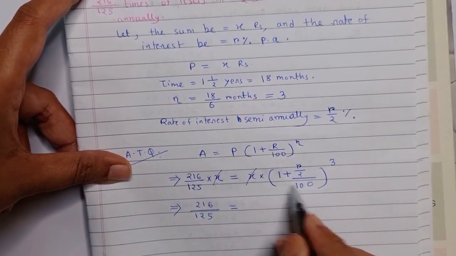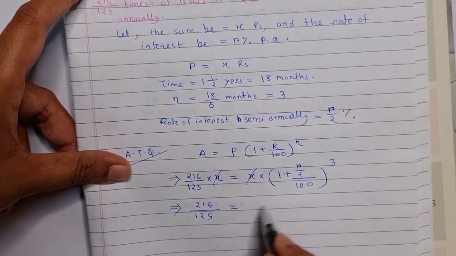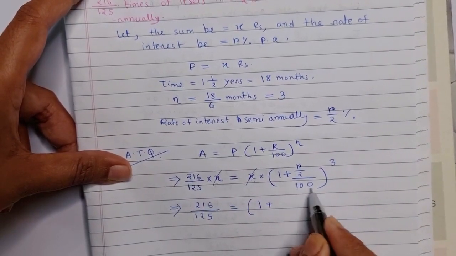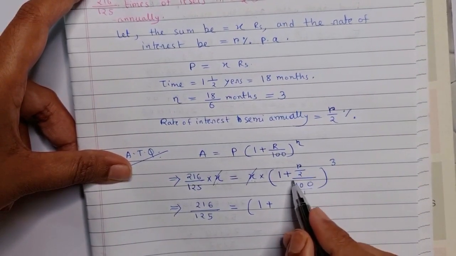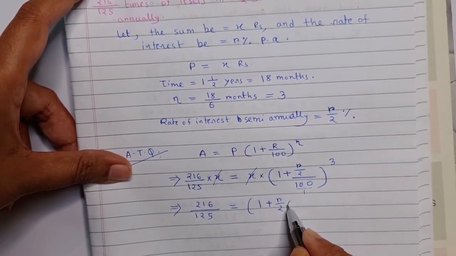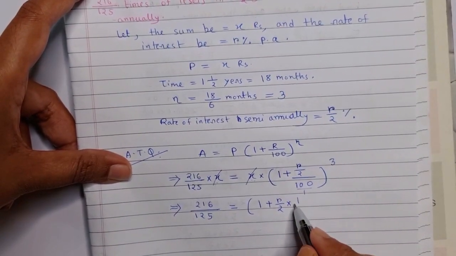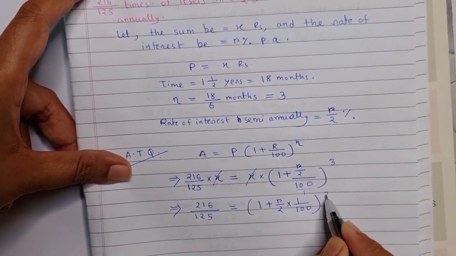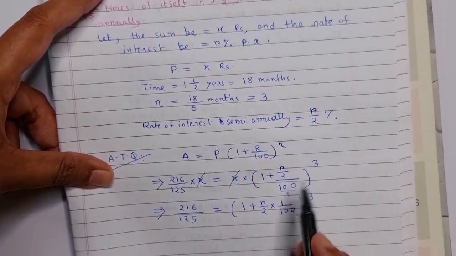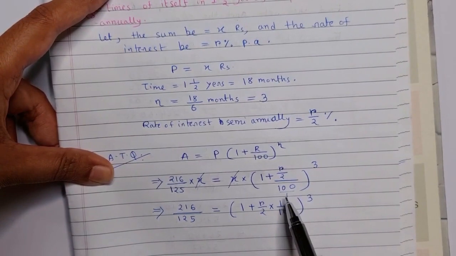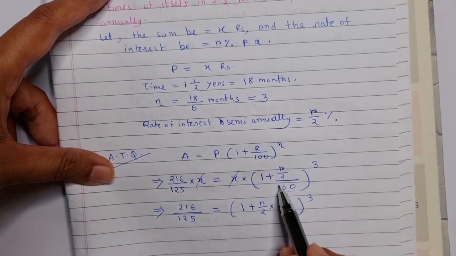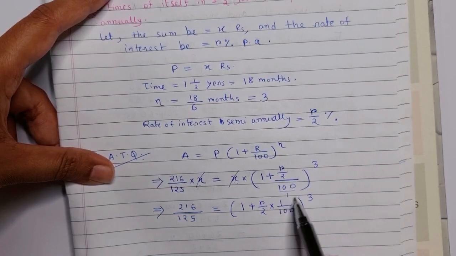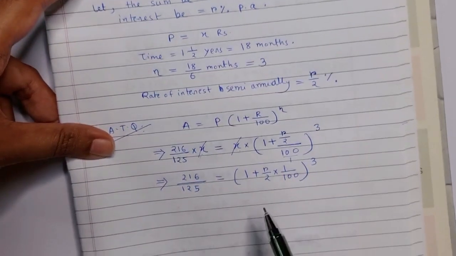And here if I simplify, it should become 1 plus R by 2 by 100. Imagine the denominator is 1, and division converts into multiplication when we take the reciprocal. So upar 1, niche 100, whole to the power 3. I know some of you did not understand. R by 2 by 100, nothing is there. Assume the denominator is 1. Then this is a division sign. So if you convert this into multiplication, you have to take the reciprocal of the bottom number. That means upar 1, niche 100, reciprocal.